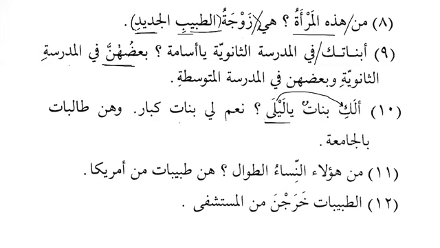Na'am, li banatun kibarun. Yes, I have old daughters. So we can see here, li, as we know, that is used for the relationships, and also it is used for the body parts. It's wrong to say indi banatun kibarun. If we say indi, that is not okay.